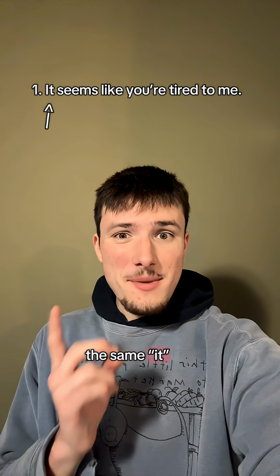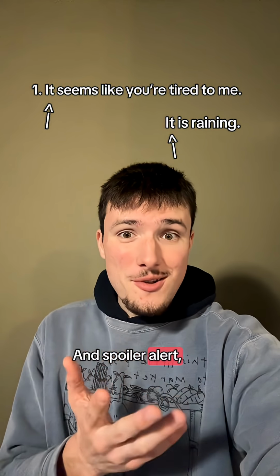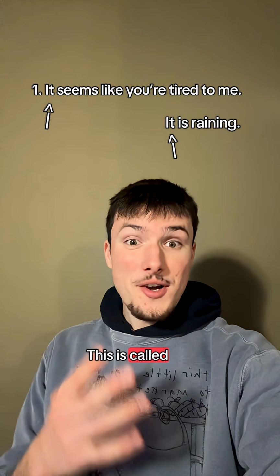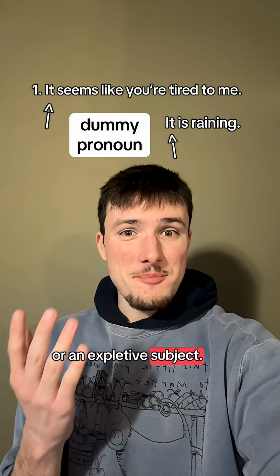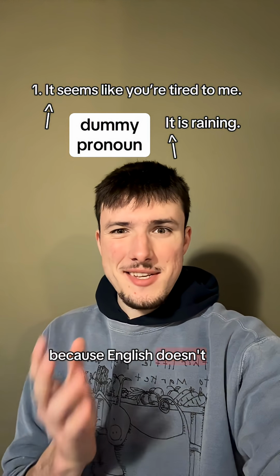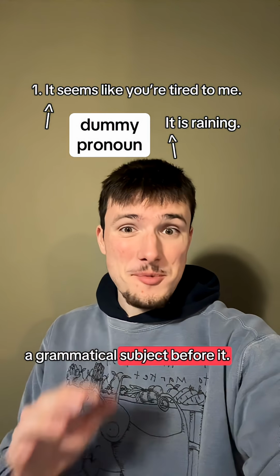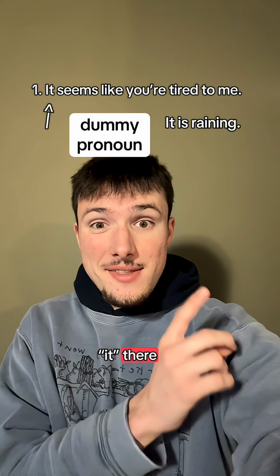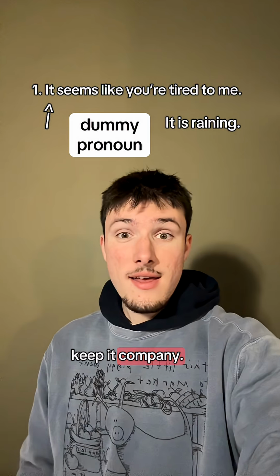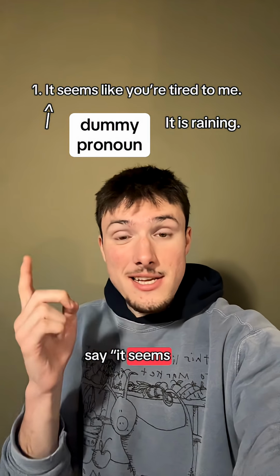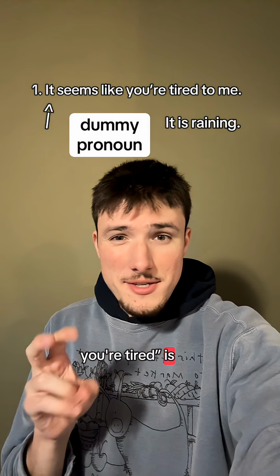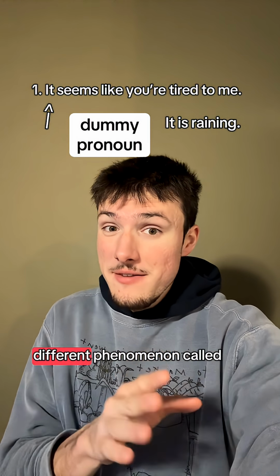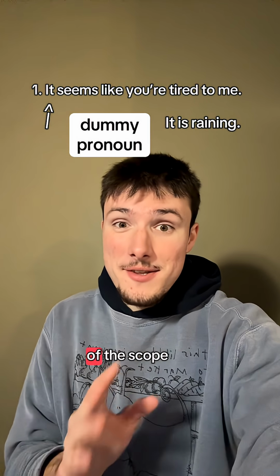This it is the same it as it is raining, and spoiler alert, it doesn't actually refer to anything. This is called a dummy pronoun, or an expletive subject, and it's really only there because English doesn't like when a verb doesn't have a grammatical subject before it. Theoretically, you could just say is raining, but most English speakers put an it there so the is has something to keep it company. And that's the same reason we say, it seems like you're tired. Though seems like you're tired is also perfectly acceptable, especially informally, because of a different phenomenon called left edge deletion, which is outside of the scope of this video.